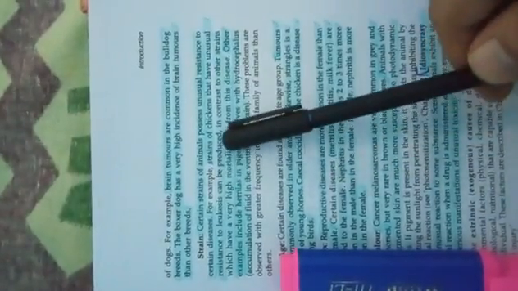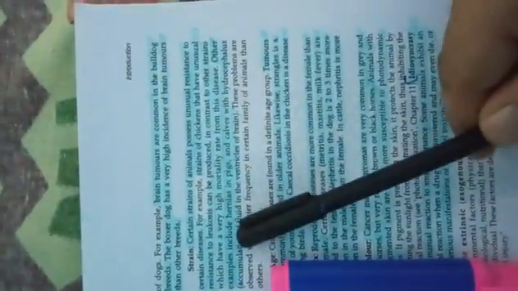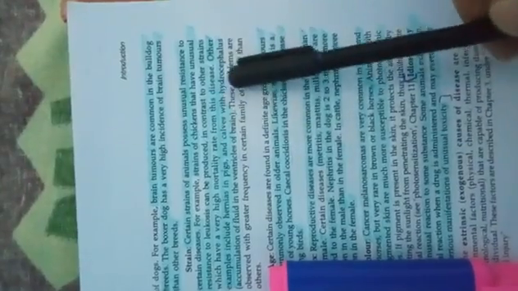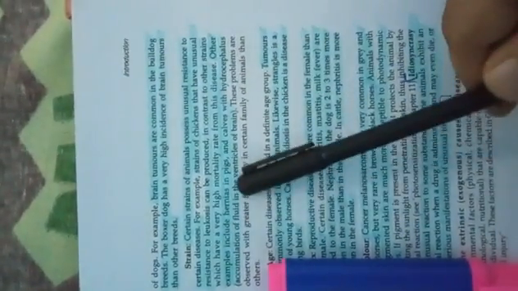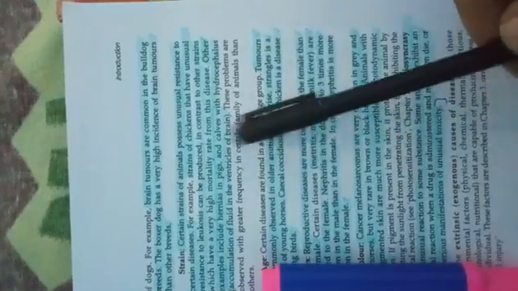Strain. Some strains of animals possess certain characteristics with the help of which they show higher resistance to certain diseases. For example, strains of chicken that have unusual resistance to leukosis can be produced, in contrast to other strains which have a very high mortality rate from this disease. Other examples include hernias in pigs and hydrocephalus in calves. What is hydrocephalus? Accumulation of fluid in the ventricles of the brain.